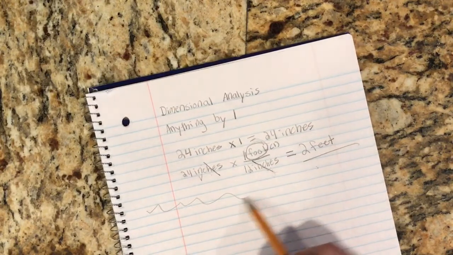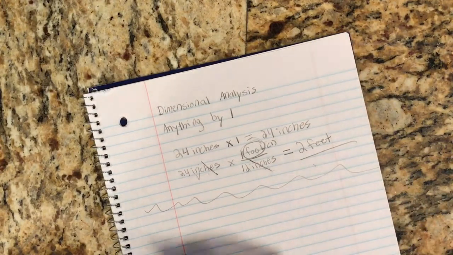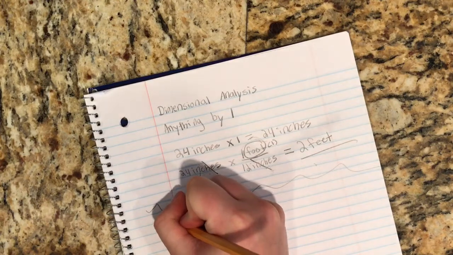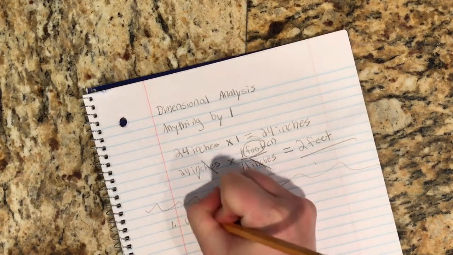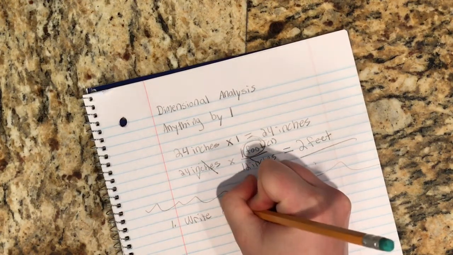Now, these are 4 good rules to keep in mind. Number 1, write down the given information.